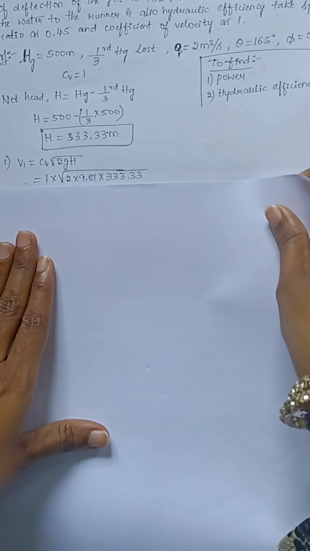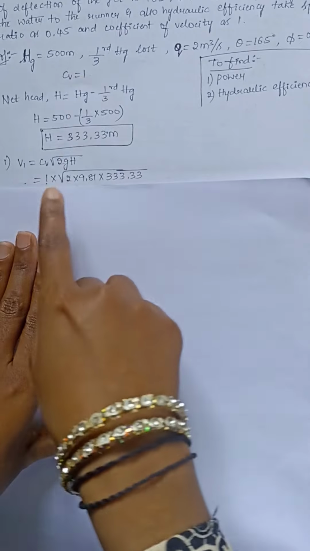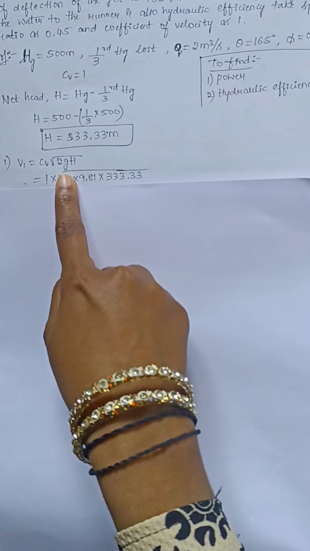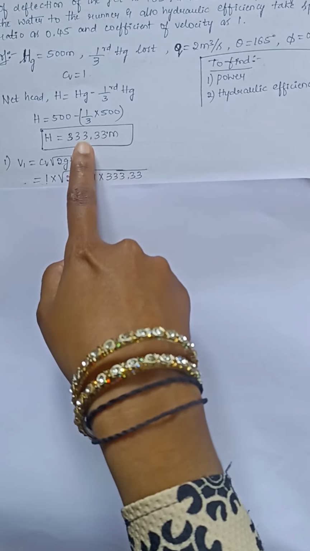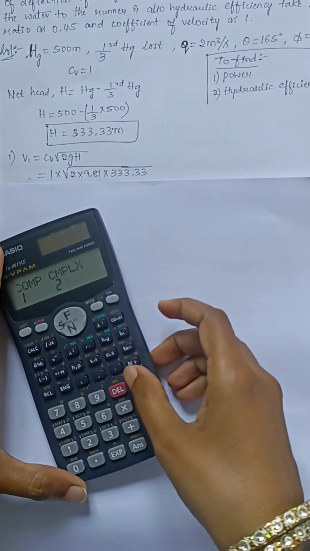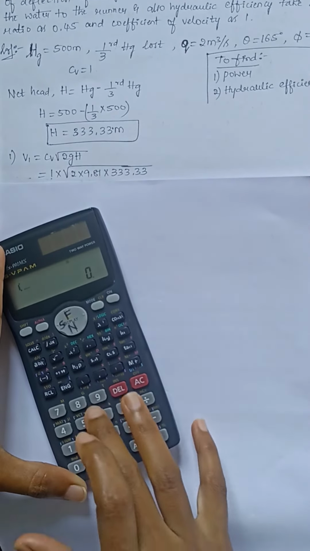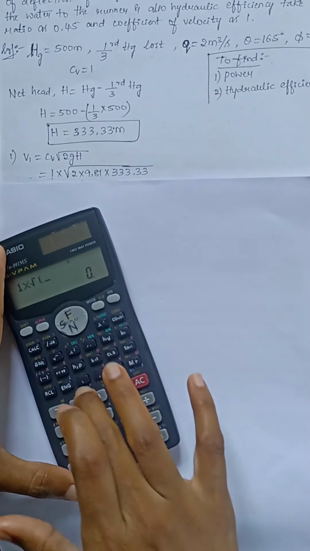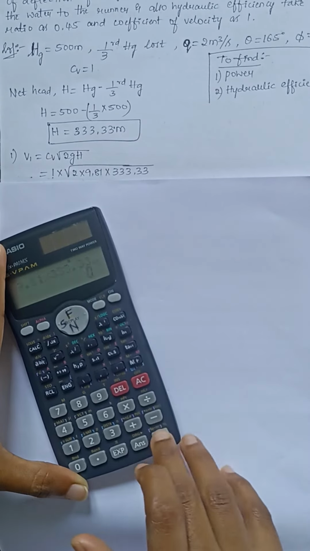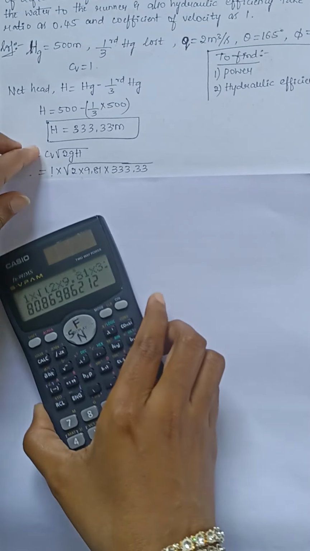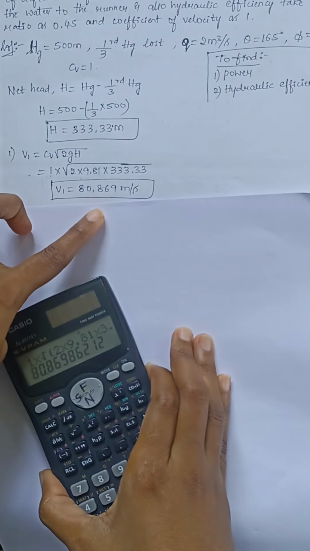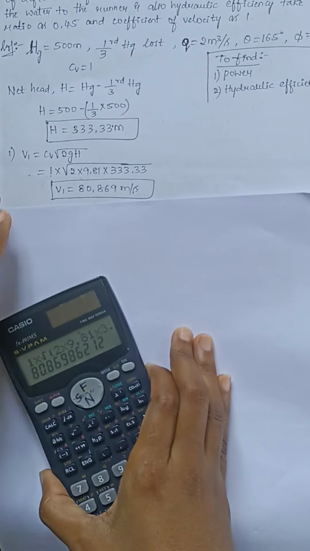Let us substitute it. The value of Cv is 1, root under 2 into g, where g represents the acceleration due to gravity, 9.81, into h, which represents the net head, that is 333.33. Let us try to simplify this. 1 root under 2 into 9.81 into 333.33. That gives you around 80.869. So we will be getting a value of V1 as 80.869 meter per second, which is nothing but the velocity of jet.